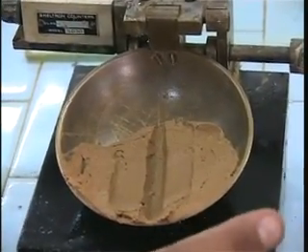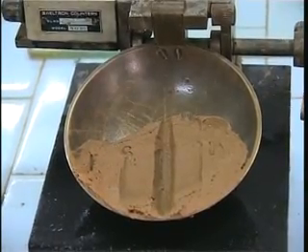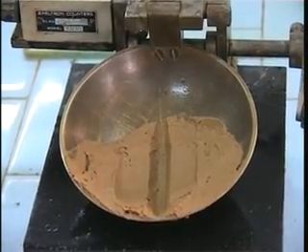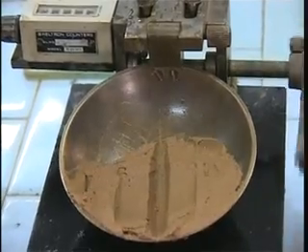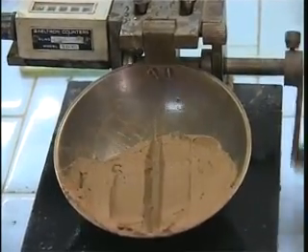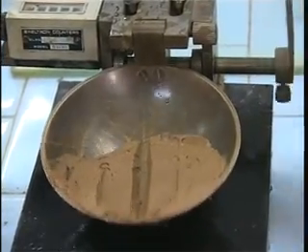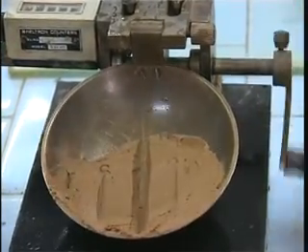And then we are going to bounce the pan up and down, and count the number of blows that is required for the closure of the groove by an amount of 12.5 millimeter. You can see that the groove is gradually closing.